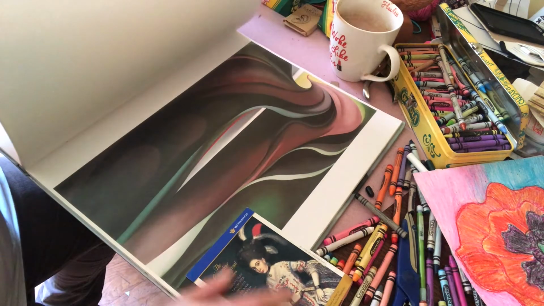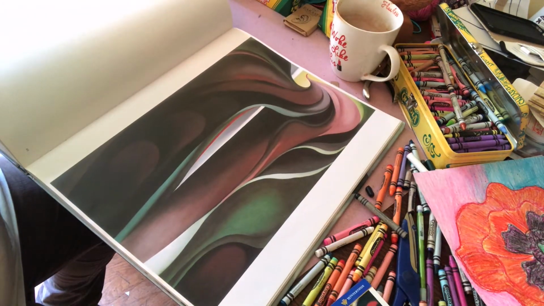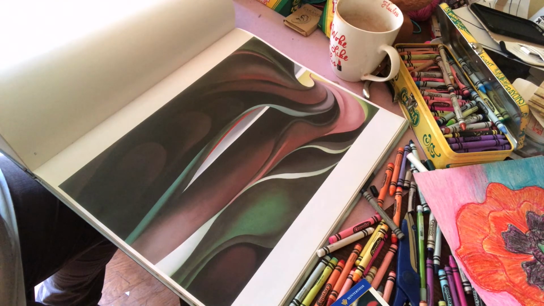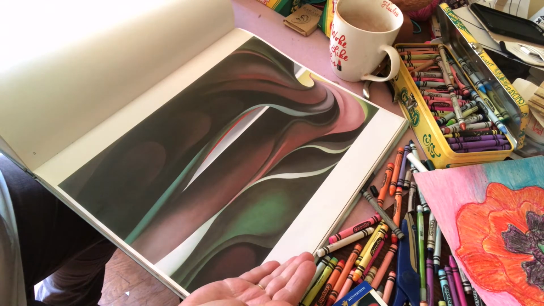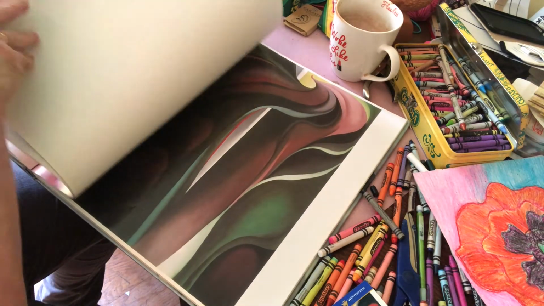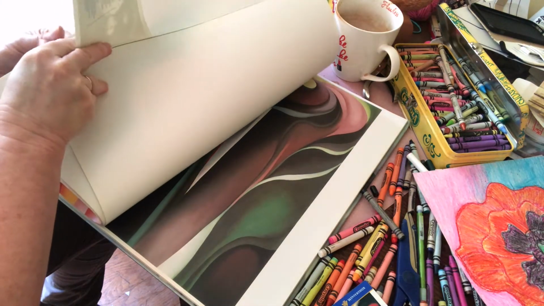Here's another example. You can see this is Johnny Jump Up or Jack in the Pulpit. And again, if you didn't know your flowers, you might just think it was a series of abstract shapes. It doesn't really look like it relates to any particular type of flower. And again, that's the kind of thing that made her extremely famous.